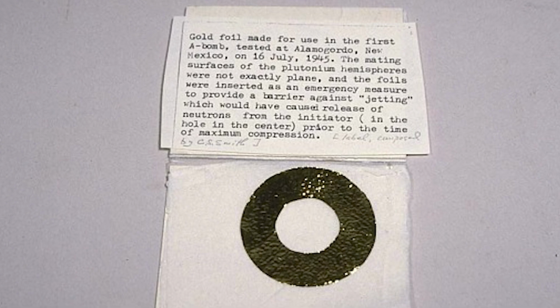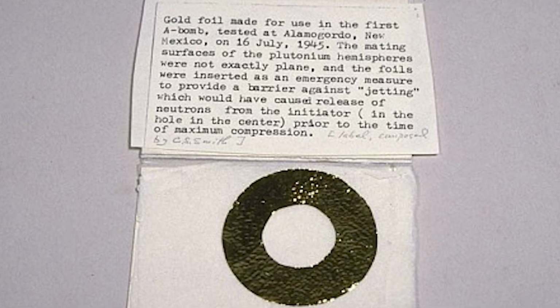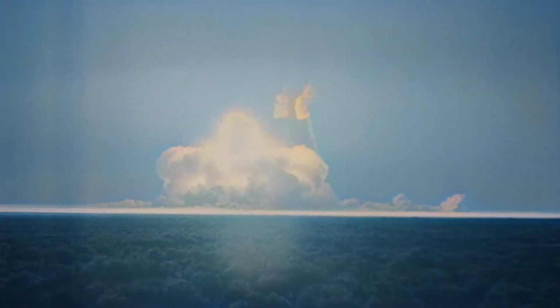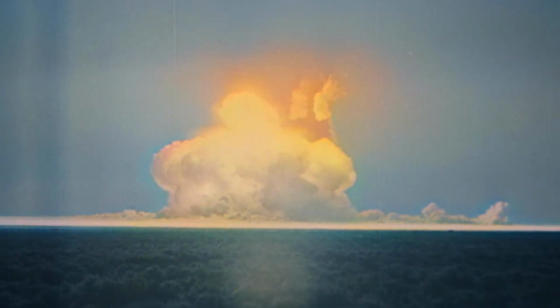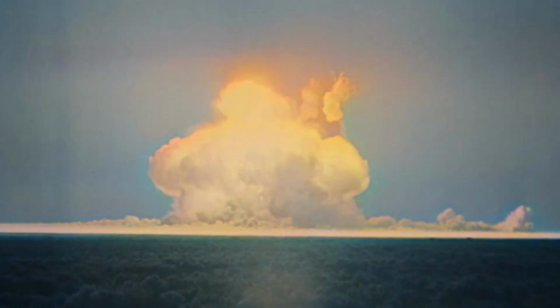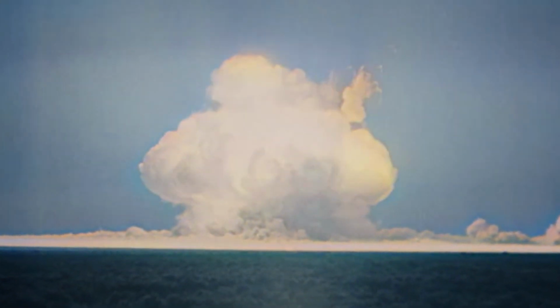And at the same time, the crush will rip the gold foil, allowing polonium and beryllium to mix and release the neutrons from the center, thereby setting off our nuclear chain reaction. Let's build the compression mechanism using conventional explosives. We'll start with a single copper wire.